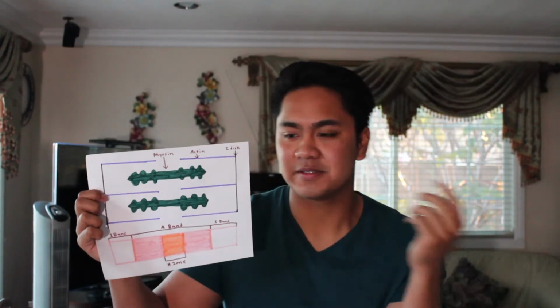So once this sarcomere is then contracted and these two actin proteins are brought together, the I band will disappear and the H zone will disappear, but the A band will still be there. And yeah, that's pretty much it.